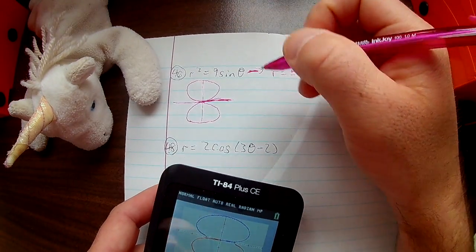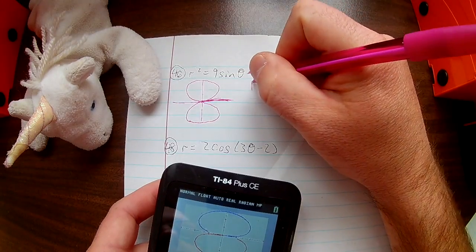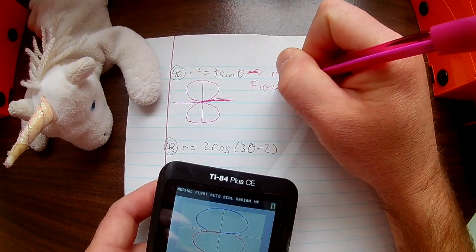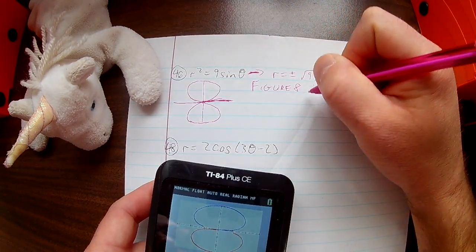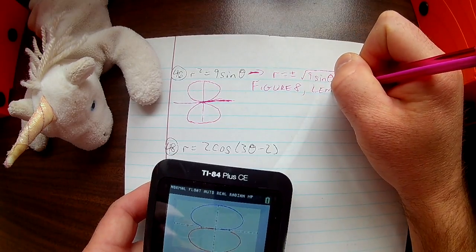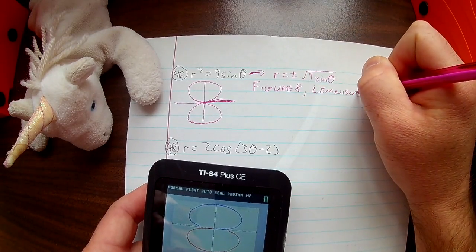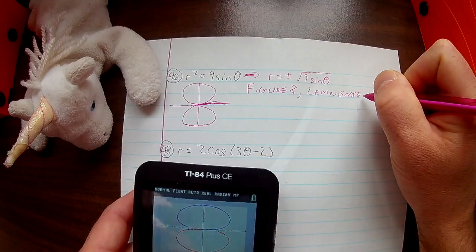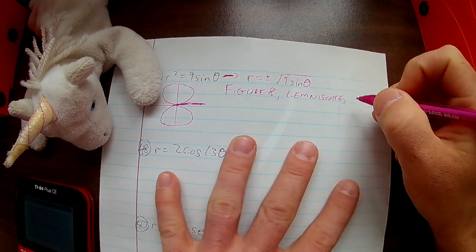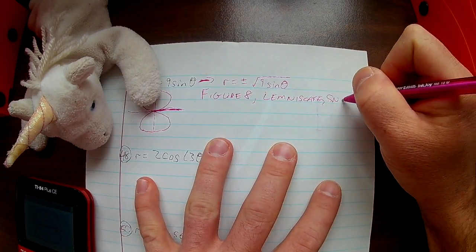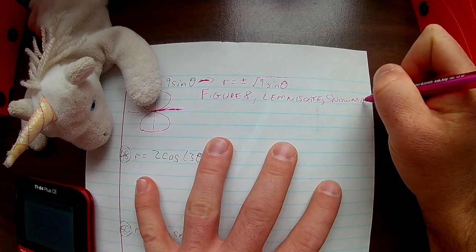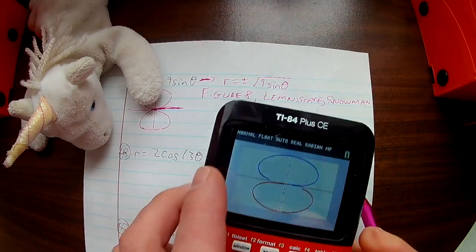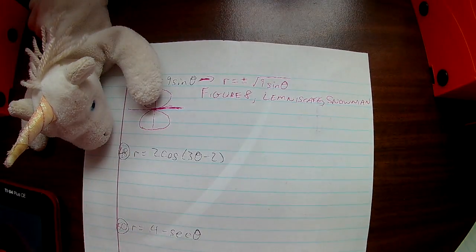And use whatever you want to call it. Figure 8, lemniscate, I'm gonna do it. Do you want to build a snowman? Doesn't it look like a snowman? Okay, it's not a very tall snowman, but whatever.